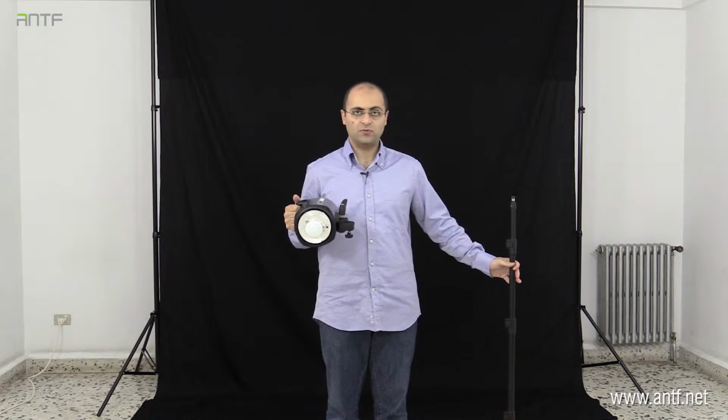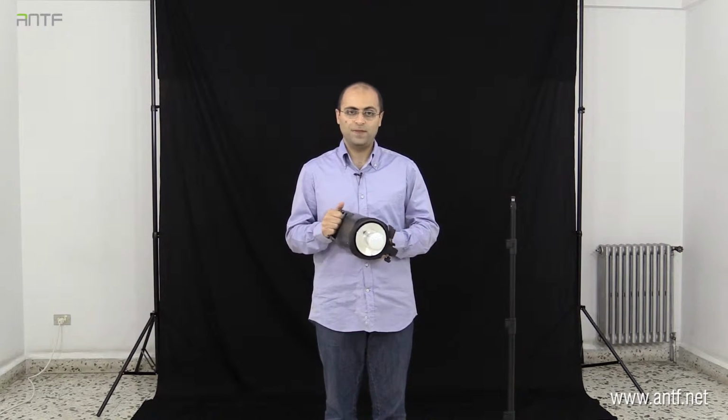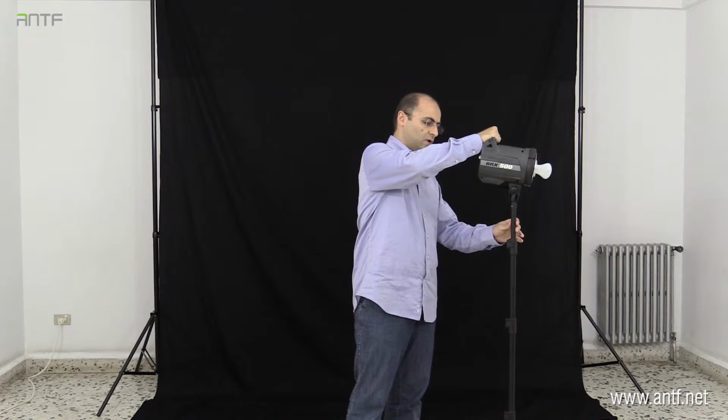Also, to be able to shoot in the studio using strobe, you need a tripod which is designed especially for the strobe, where you can put your strobe on the tripod, and after that you can add your modifiers and start shooting. So let's fasten it and start right away.